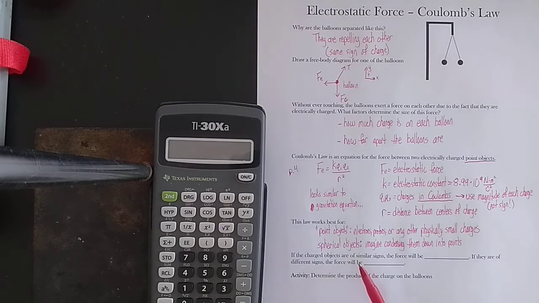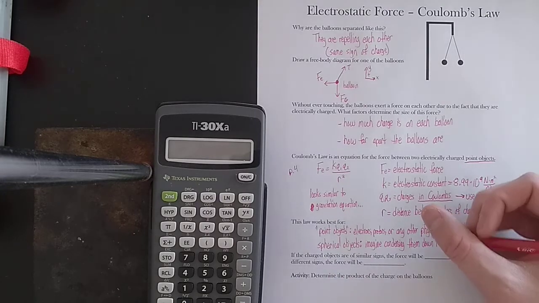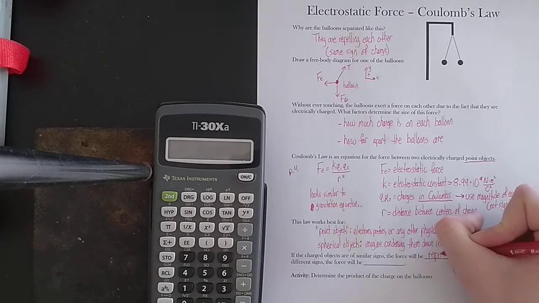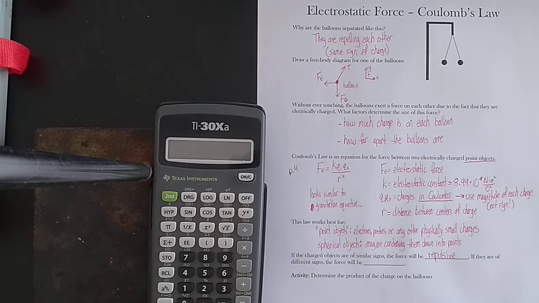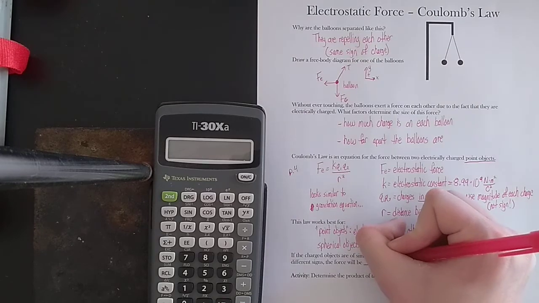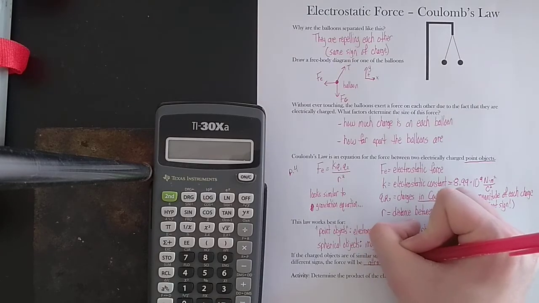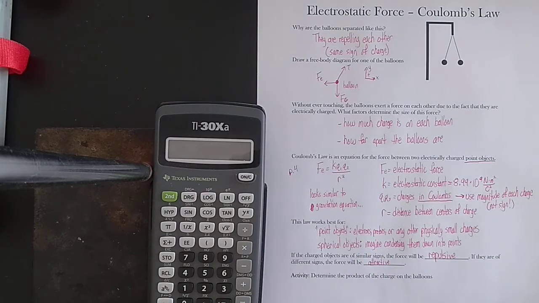If the charged objects that you put in for Q1 and Q2 are of similar signs, remember, you're not going to put the signs in, but you know what the signs are, then the force will be repulsive. The objects will repel, just like the two balloons. If they are of different signs, then the force will be attractive. So that's just something you should note at the beginning of each problem. Is the force going to be attractive or repulsive?